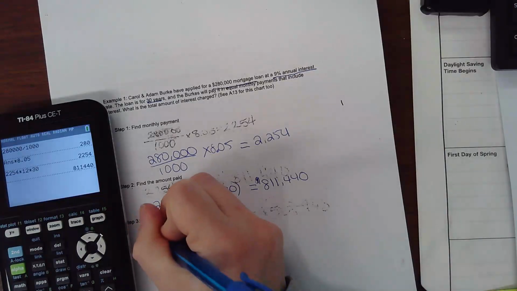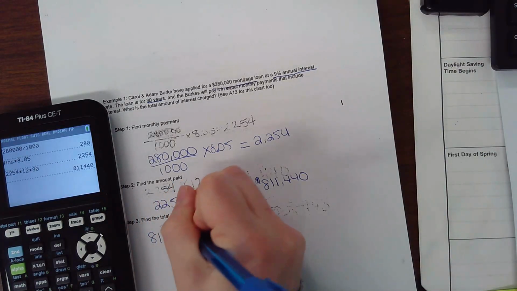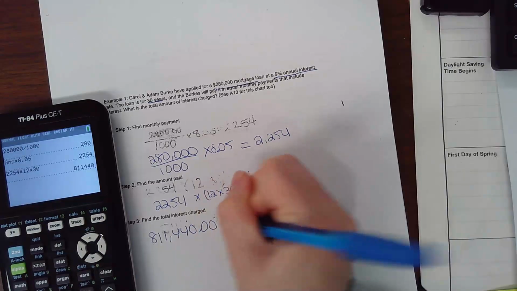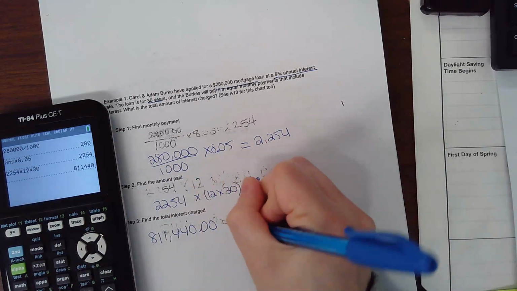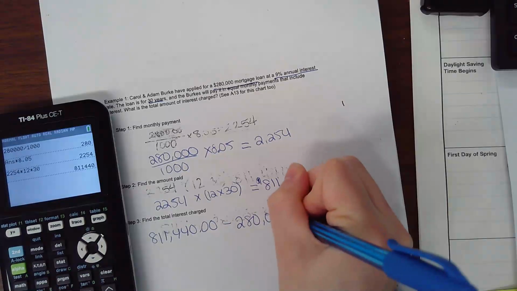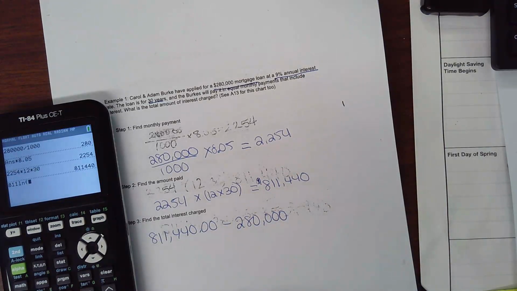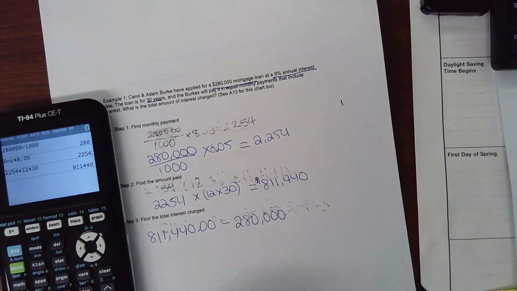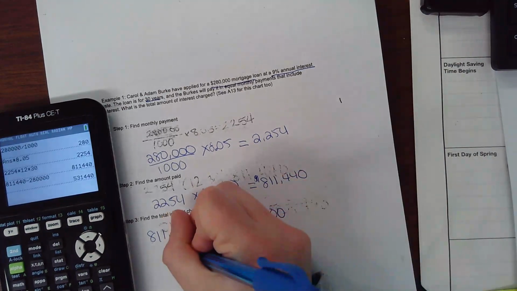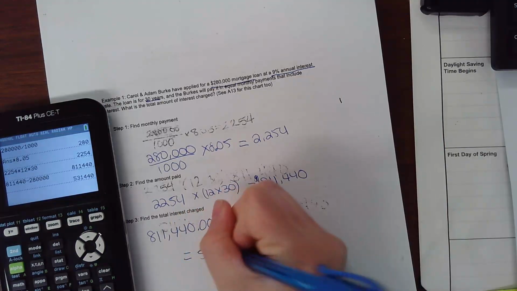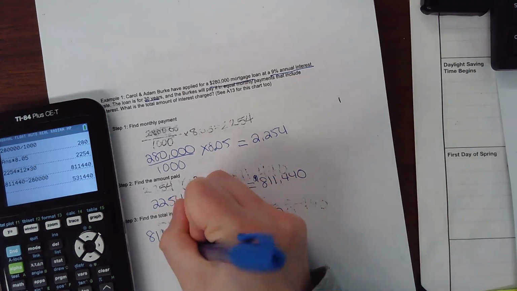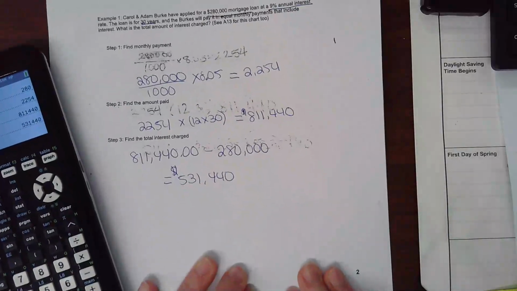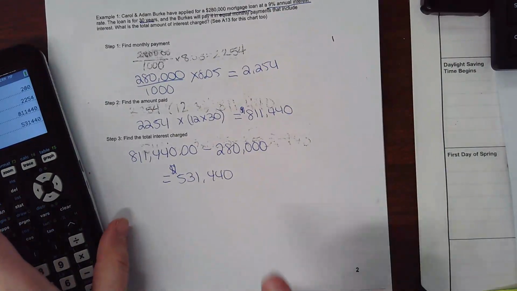We take the big number and subtract the loan amount, which is $280,000. This is extremely high too, because your interest rate is 9%, while currently I think interest rates are at 4%, so it's definitely way cheaper. So you're paying $531,440 just in interest. Oops, sorry. So that's just interest right there.